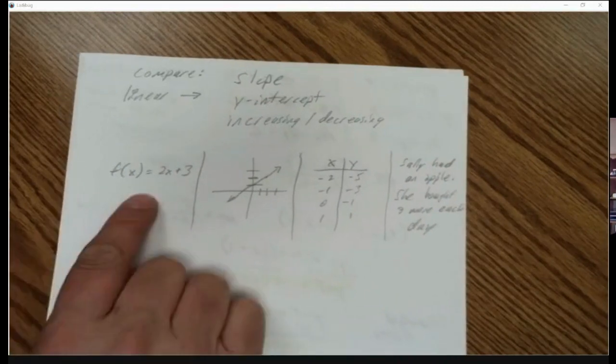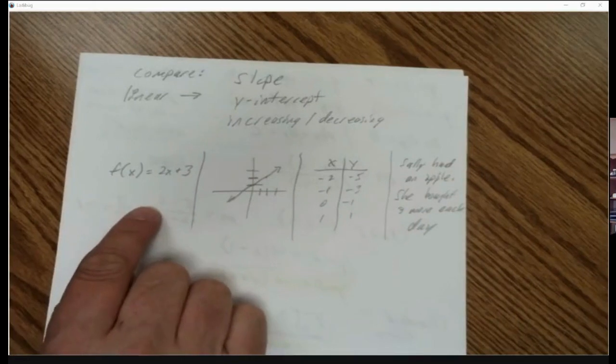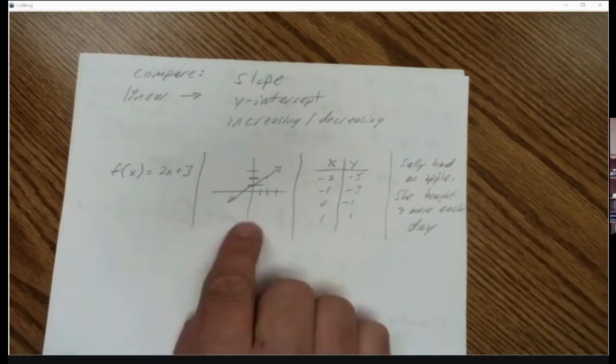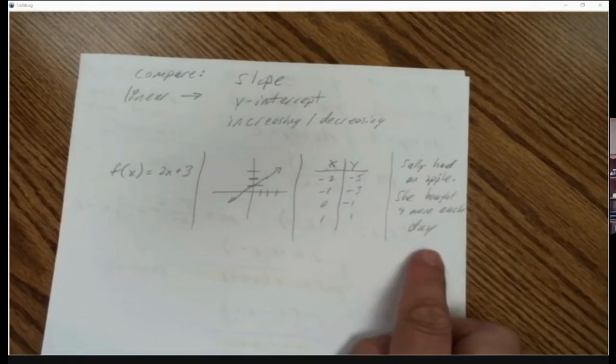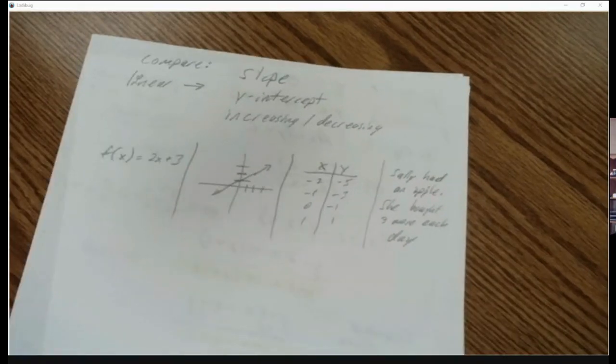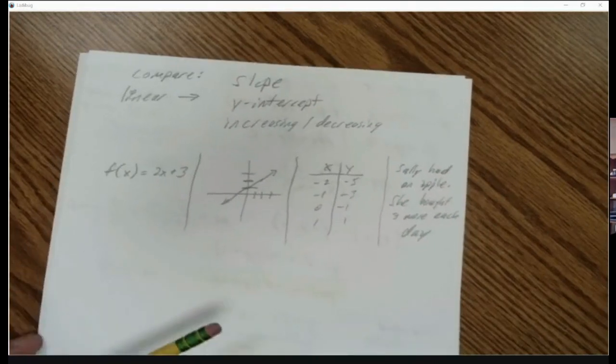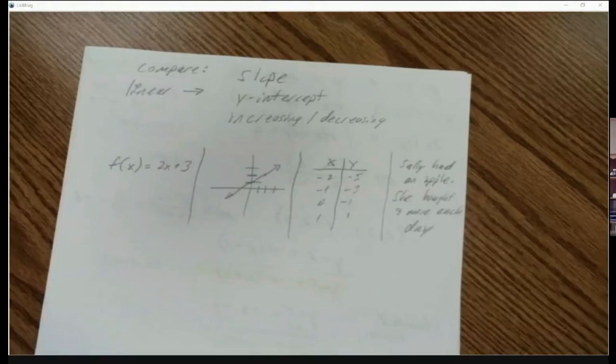F of x equals 2x plus 3. Algebraically, they may give you just the equation, a graph, a table, and then they may give you a verbal, like a story, like a word problem type thing. So you have to look for ways to compare that.